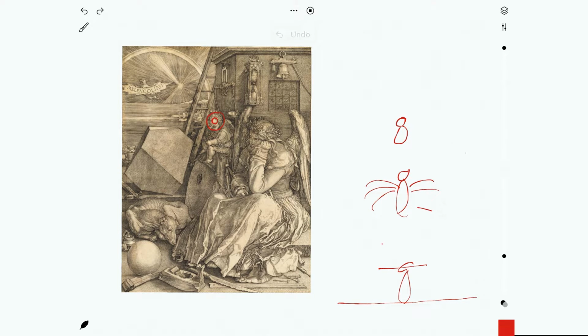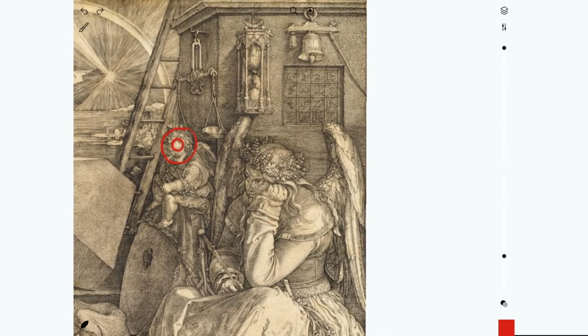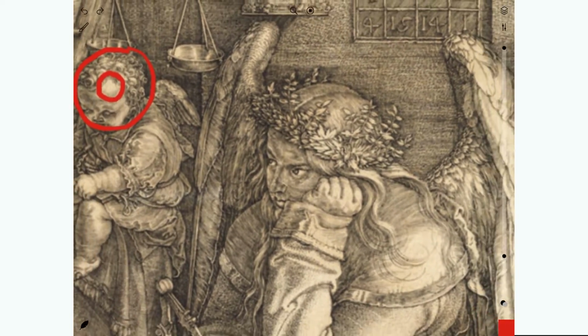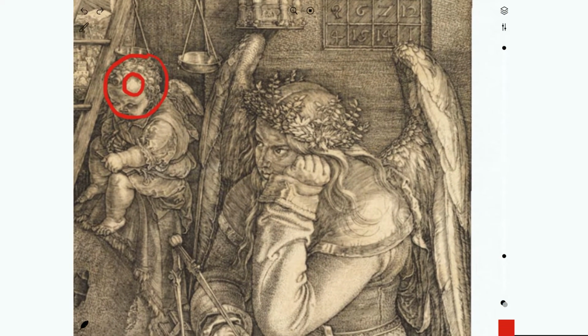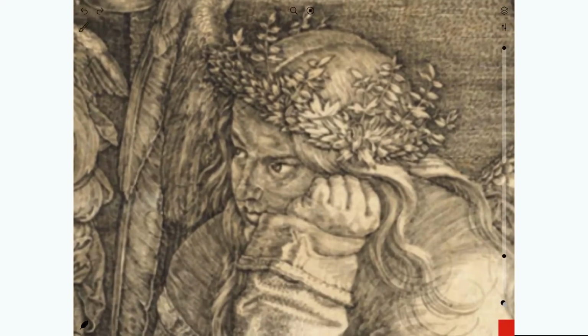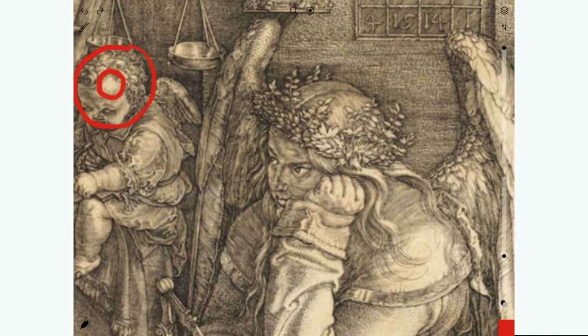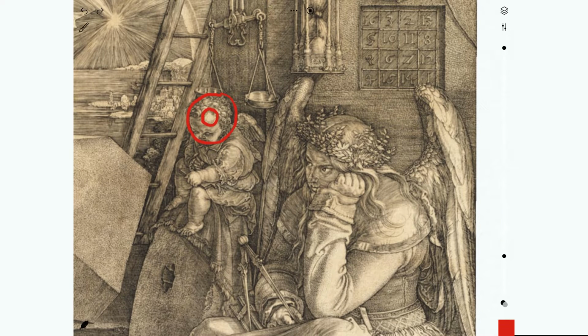So next I'll move on and we'll look at the angel. I find that if I read about this artwork, there's a lot of reference to this being a depressed and forlorn woman, but I don't agree with that. I see this face as something really quite attentive, and it's looking here.